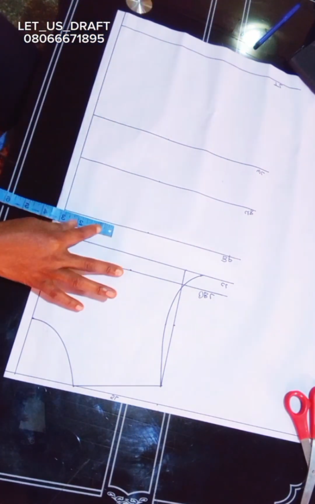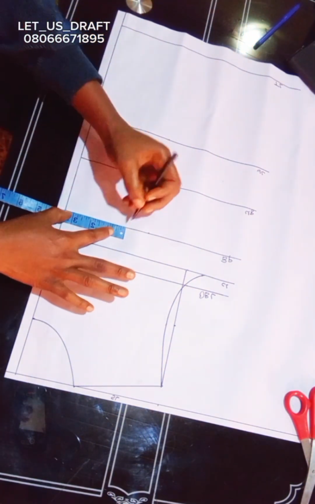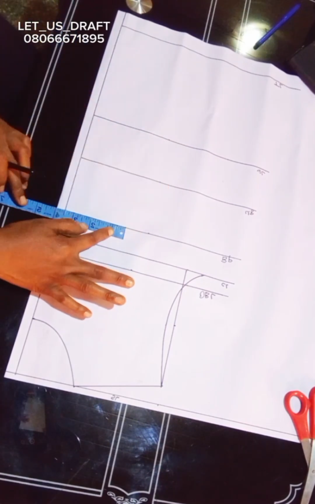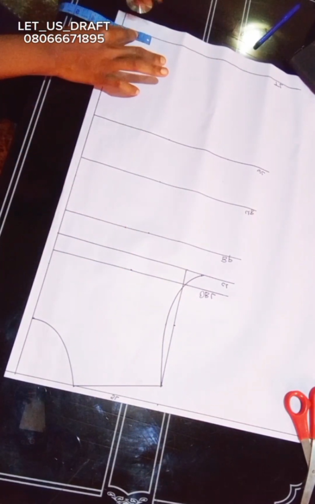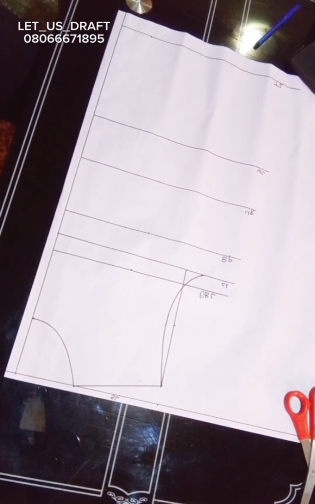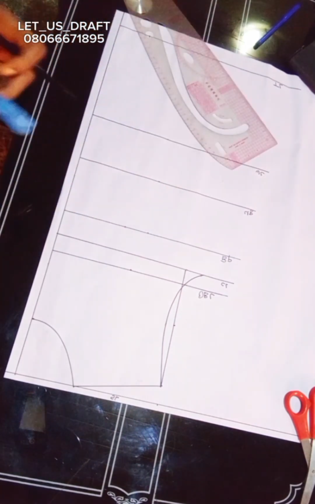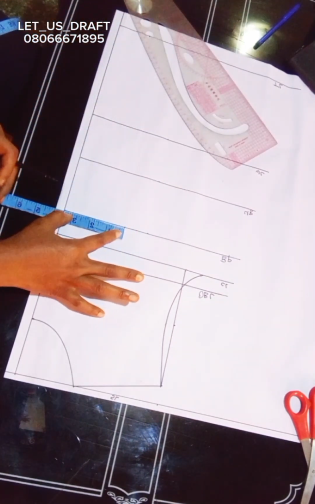So now the next thing I will be doing is to mark the dart. So her bust span is 7 inches divided by 2 gives me 3.5. I marked 3.5 at the bust point. Then at that top length I marked just 2 inches. That is because of the style we are recreating.